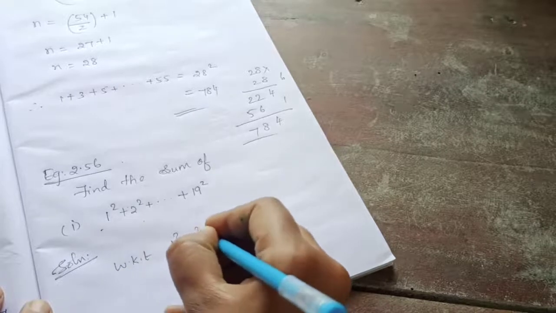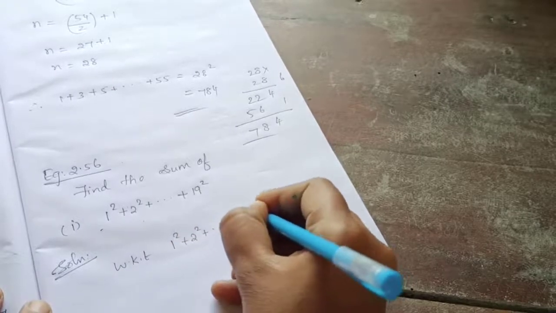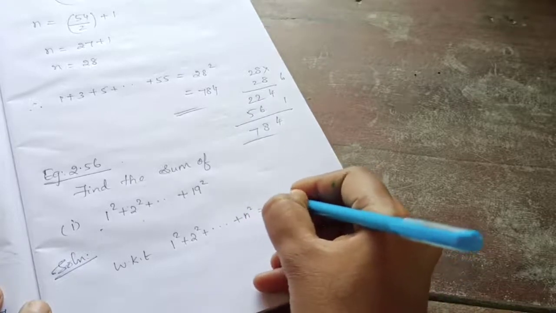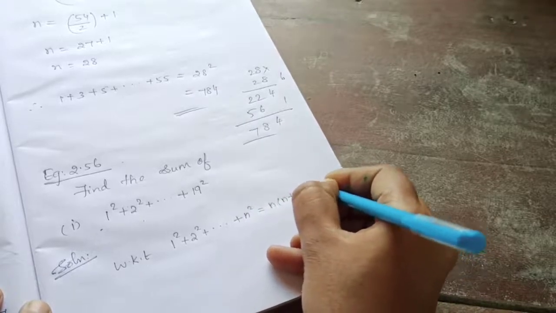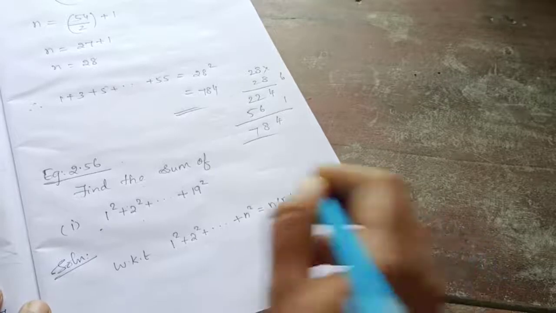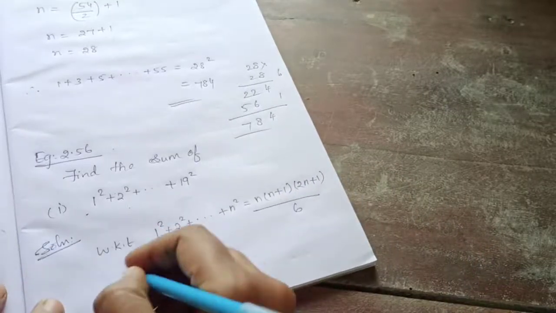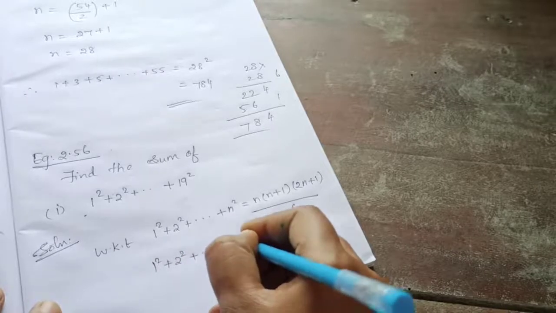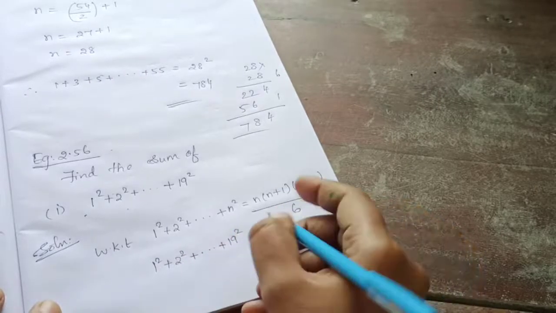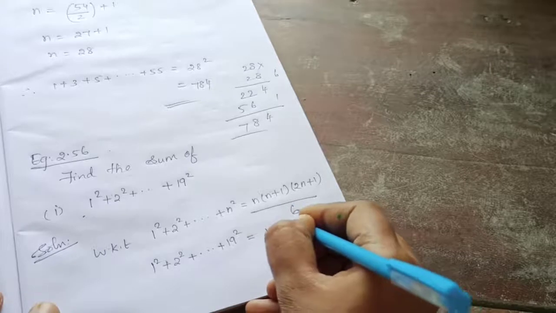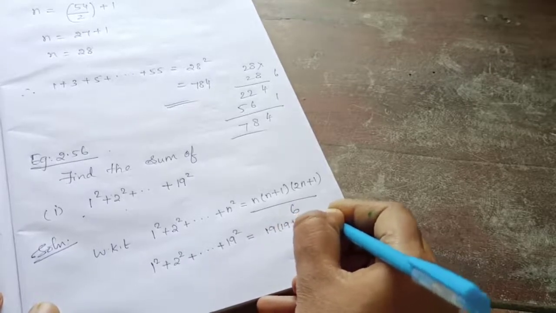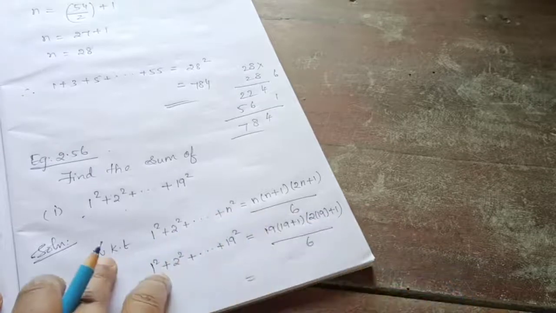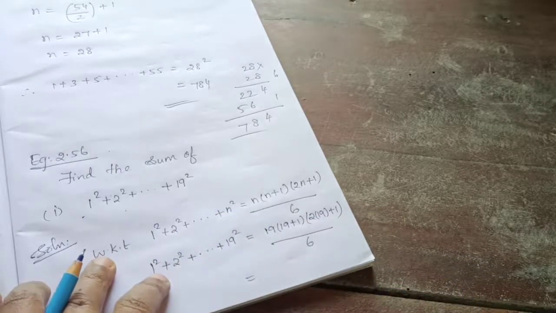1 square plus 2 square plus up to n square is equal to n into (n plus 1) into (2n plus 1) by 6. So this is the formula. Just substitute here. 1 square plus 2 square plus up to 19 square is equal to 19 into (19 plus 1) into (2 into 19 plus 1) by 6. Just replace all the n with 19.